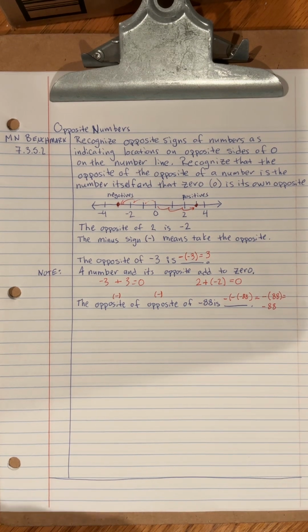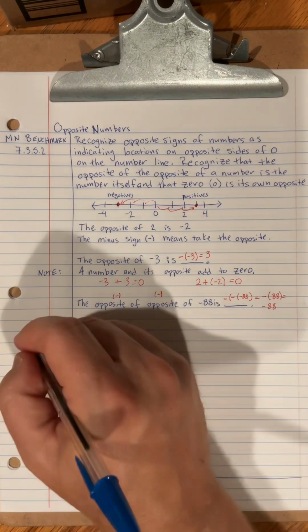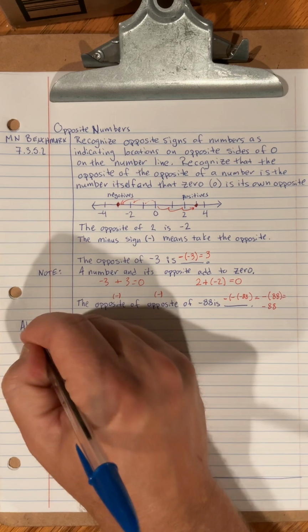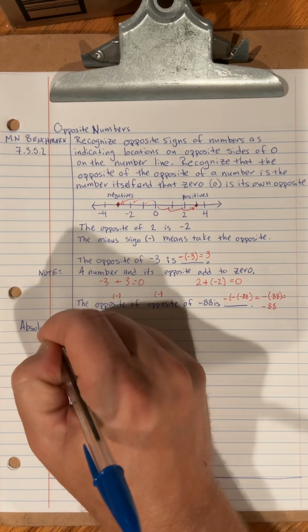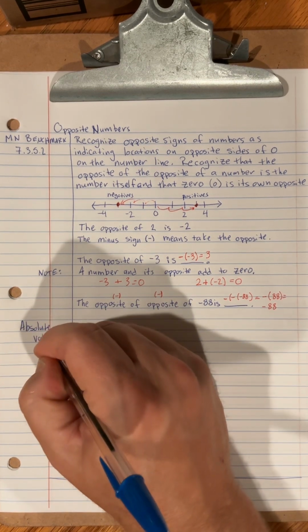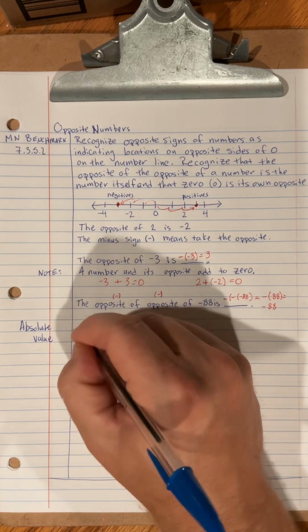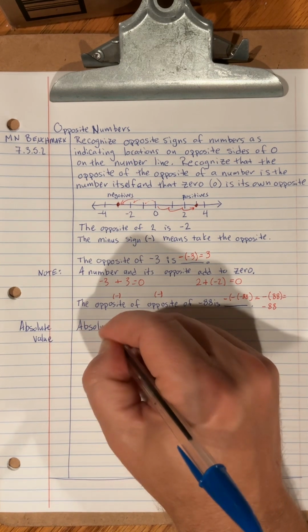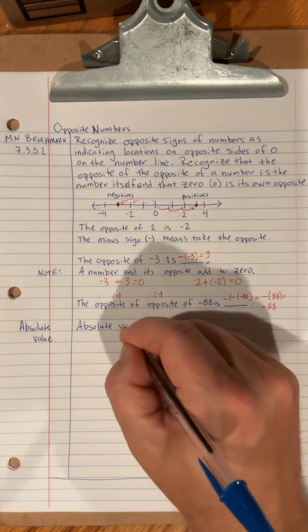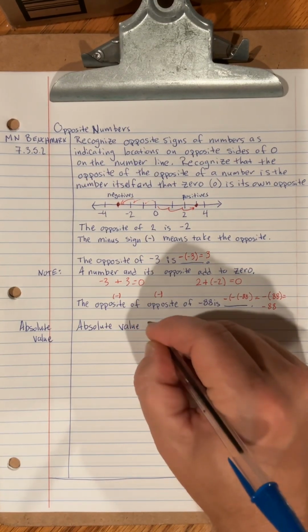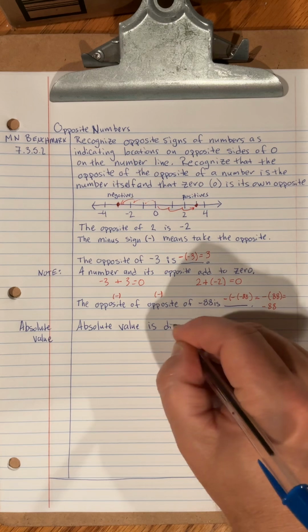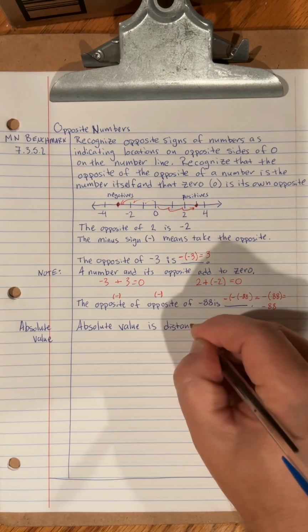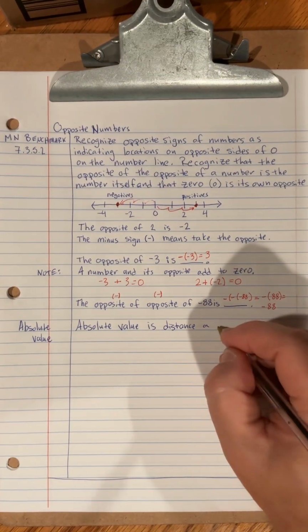So one of the things we're going to be looking at this year is absolute value. And absolute value is the distance a number is from 0.